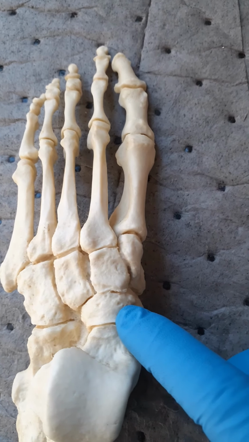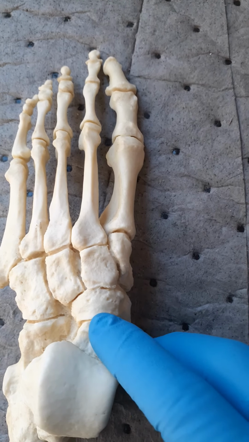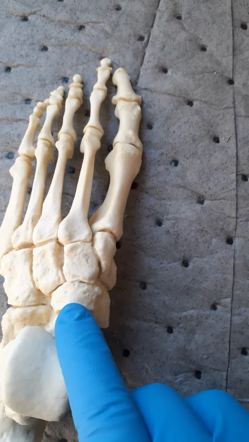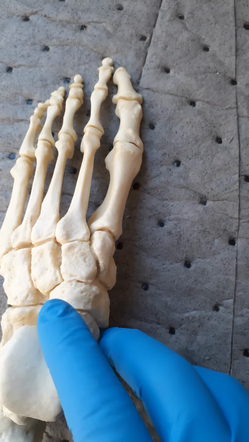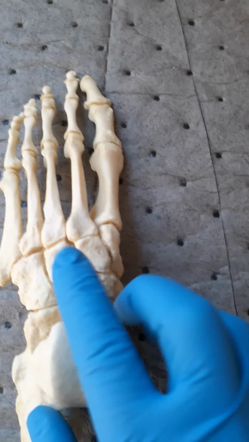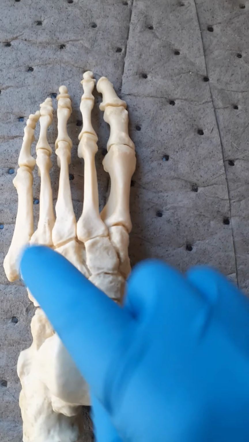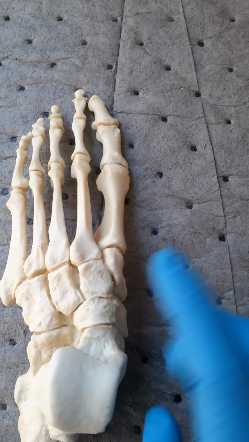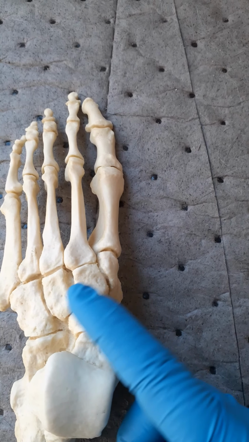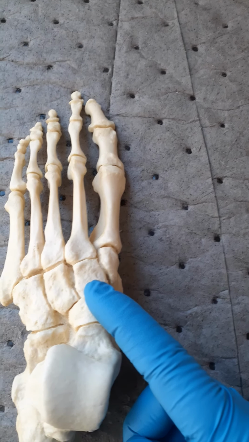Just anterior and distal to the talus is this bone right here. That bone is called the navicular, kind of like a little boat shape, and essentially it has 3 little cuneiforms within it. This is the medial side, the side of the big toe. This is the lateral side, it's closer to the pinky toe. And so we have the medial, lateral, and intermediate cuneiforms.